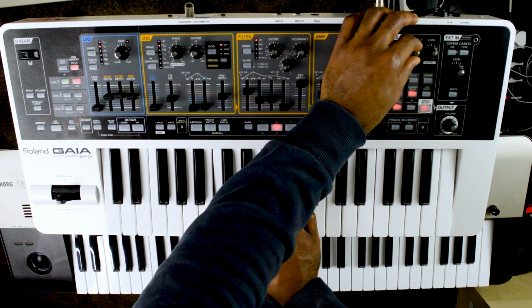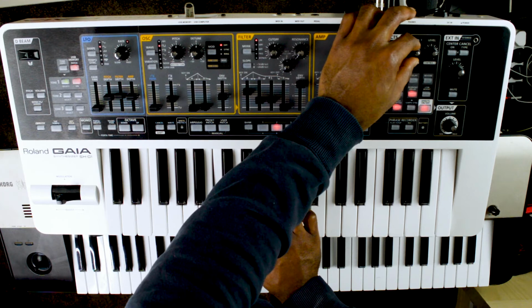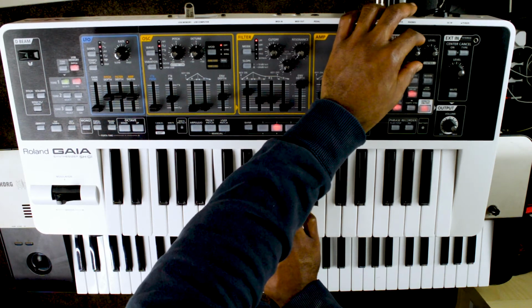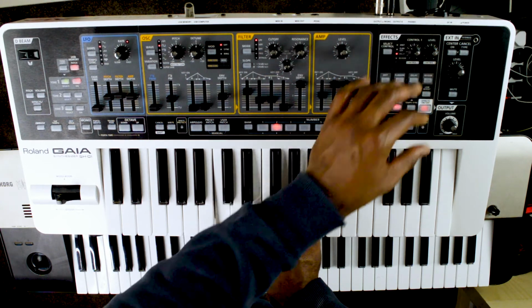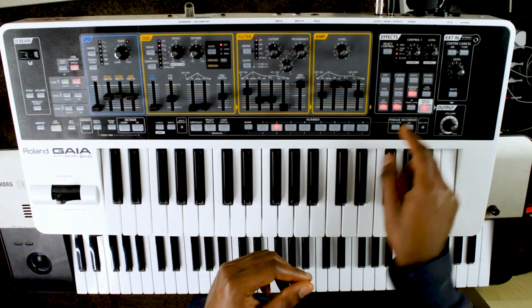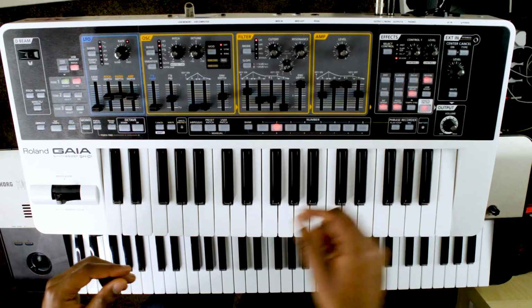And if I use some panning delay, but make the delay quite quick, I can get an almost slapback delay effect. And then we have some reverb.